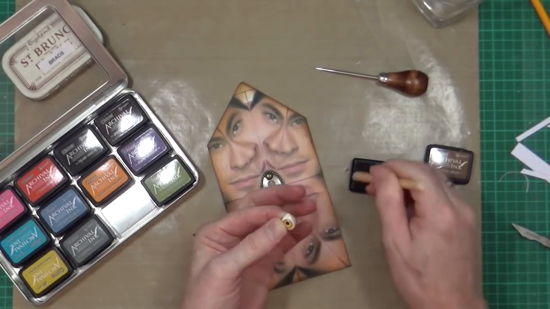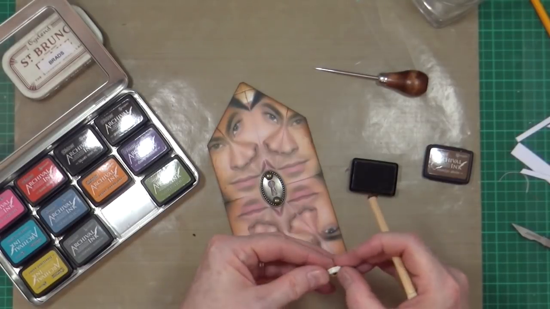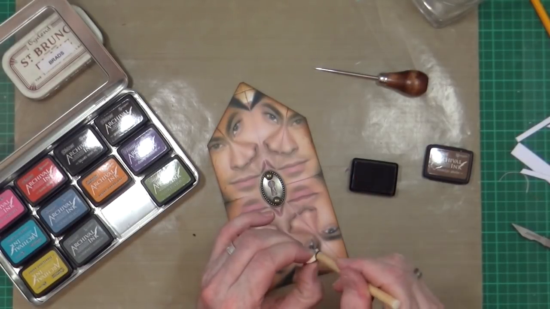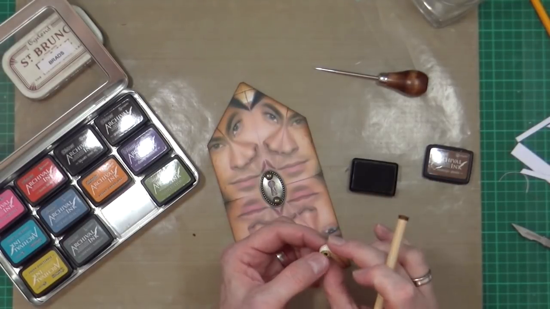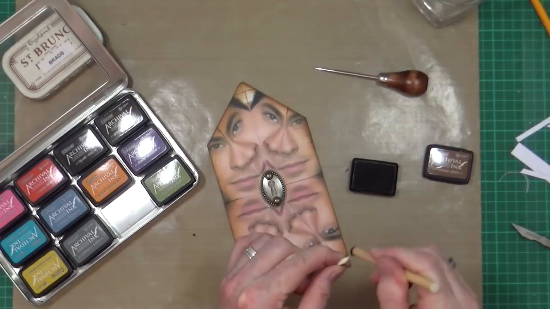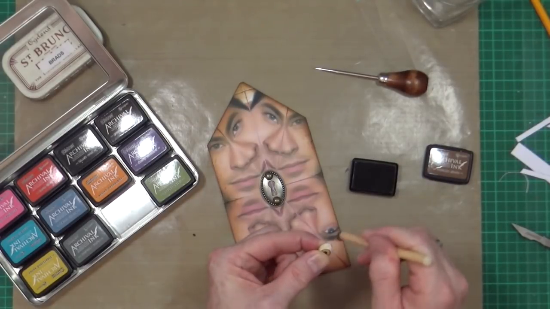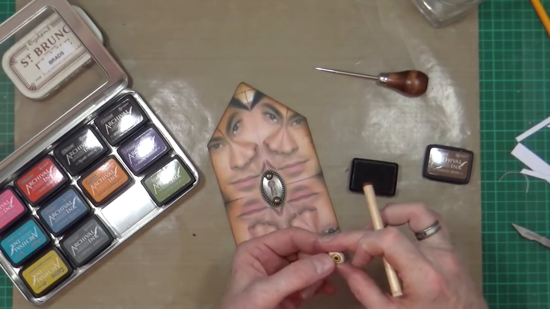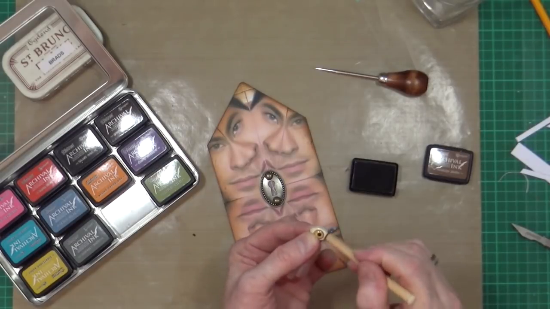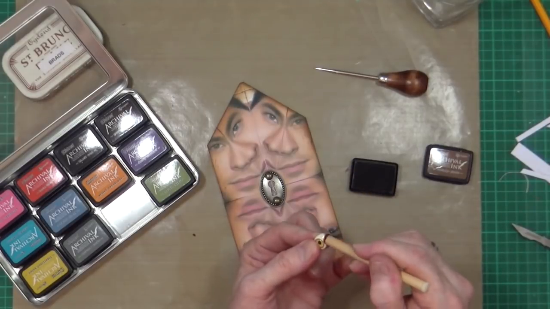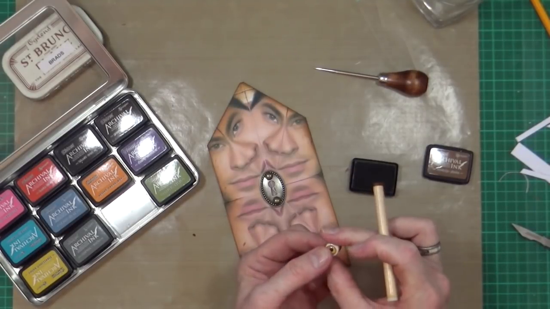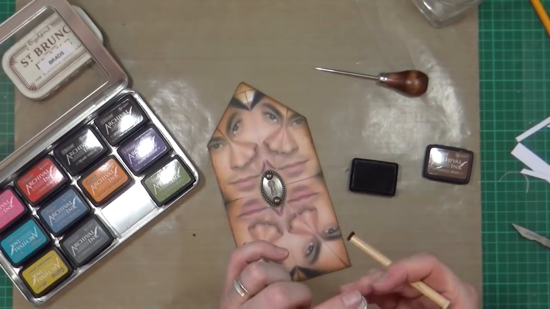Now I'm using the archival because this obviously is not water based. So the water based one will just rub straight off. Whereas you can build up a nice little bit of kind of grunge using either your ink based or solvent based inks, or even alcohol ink would work rather nicely.